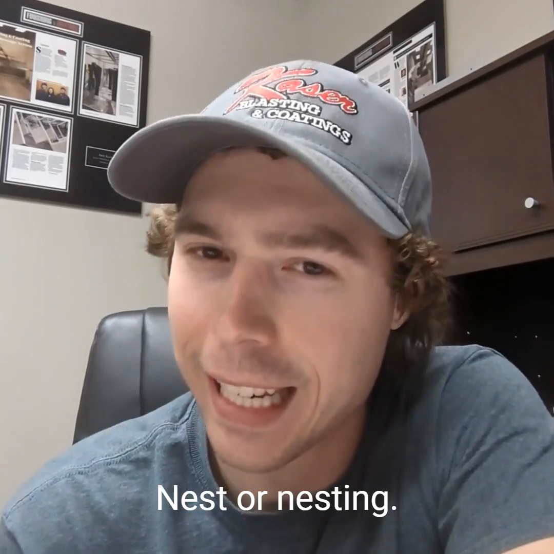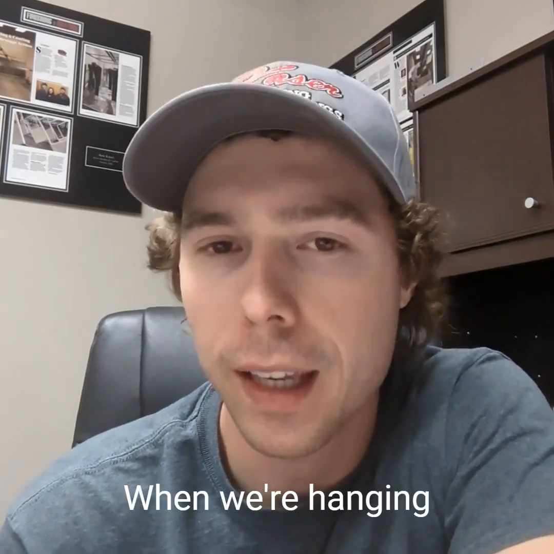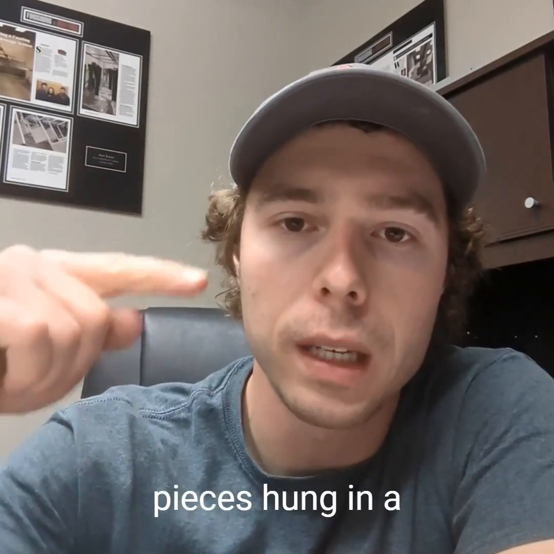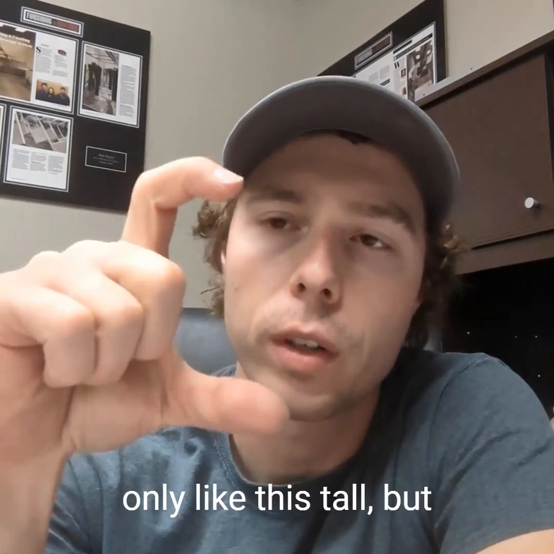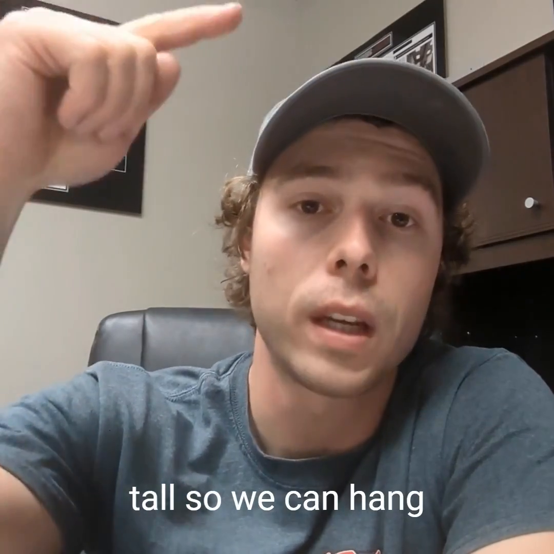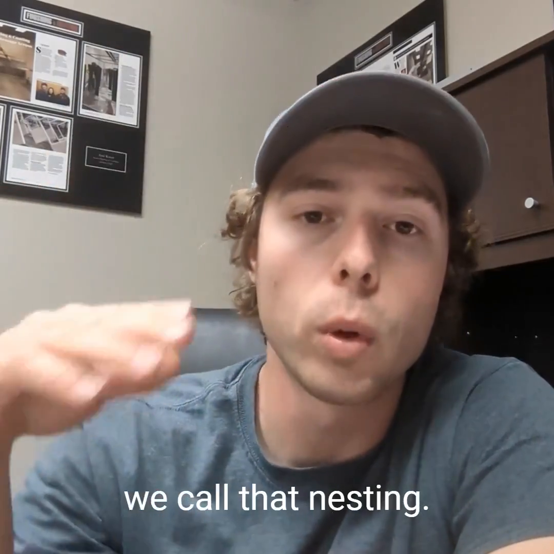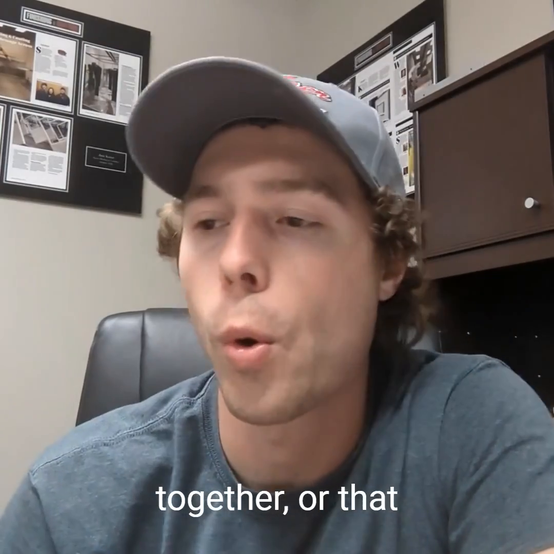Nest or nesting. You might think that has to do with a bird, but it doesn't. When we're hanging parts and we want to have multiple pieces hung in a column, basically, maybe the parts are only like this tall, but our cart is 6 foot tall. So we can hang multiple ones off of each other, like in a daisy chain, I guess. We call that nesting. So we're gonna nest all those parts together.